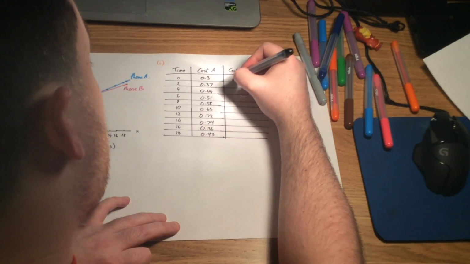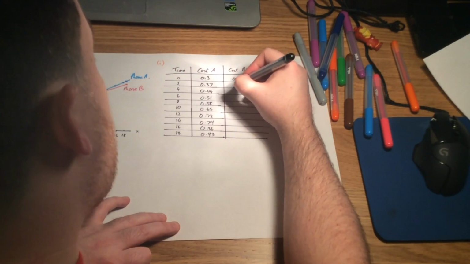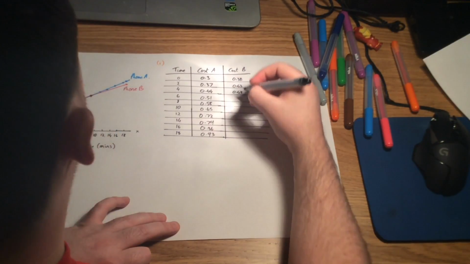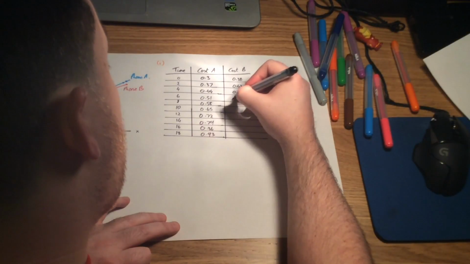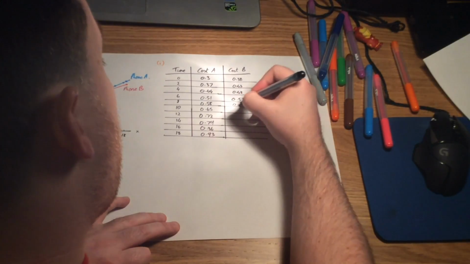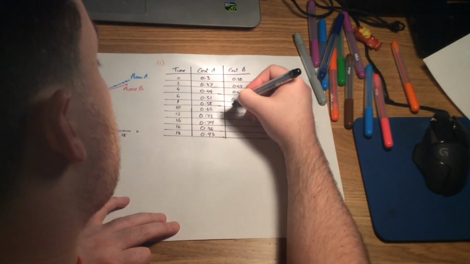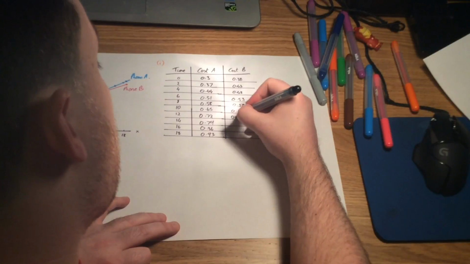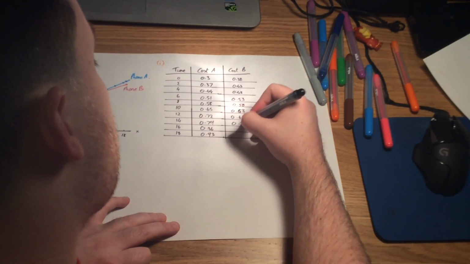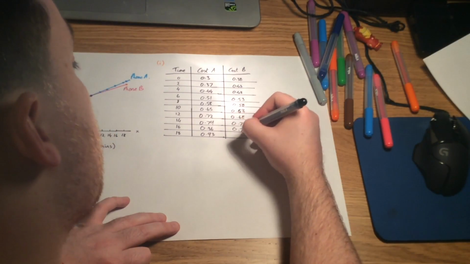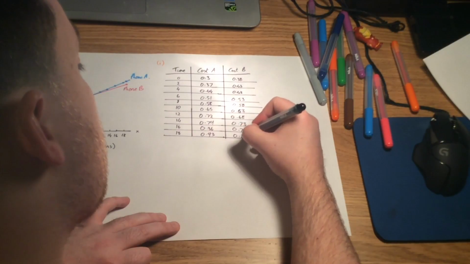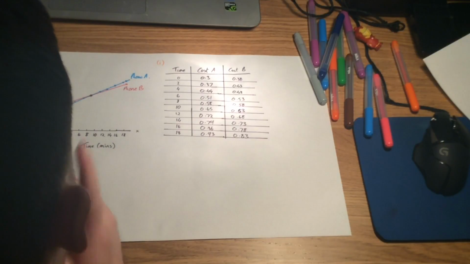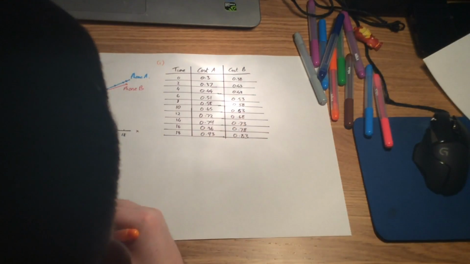And cost of B is 0.38, 0.43, 0.48. Now this is going up in 5s, so 0.53, 0.58. Notice that these guys are the same at this point here. 0.63, 0.68, 0.73, and 0.78, 0.83. Alright, so that's the table done out and the graph done out. Alright, so let's have a look at part 2.